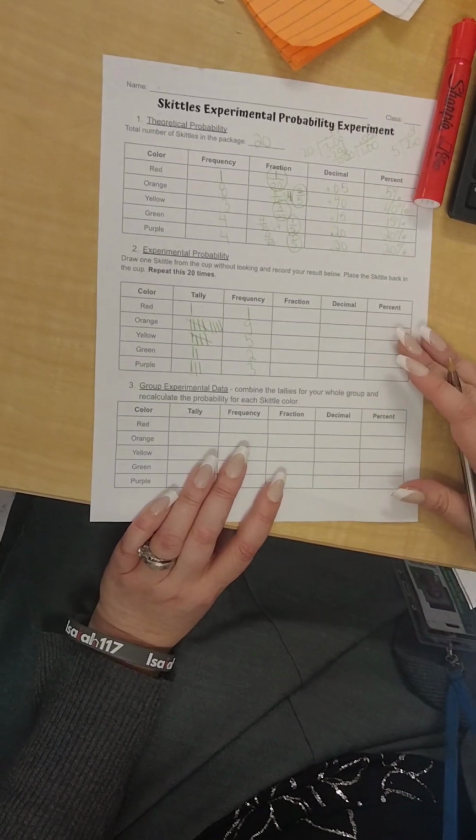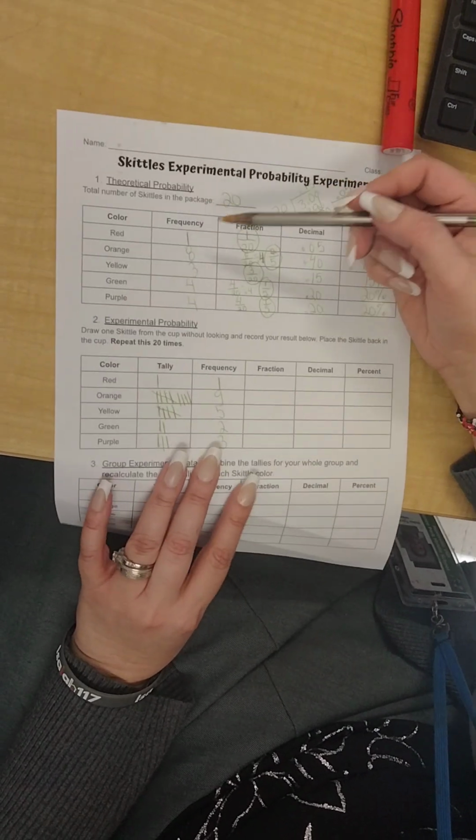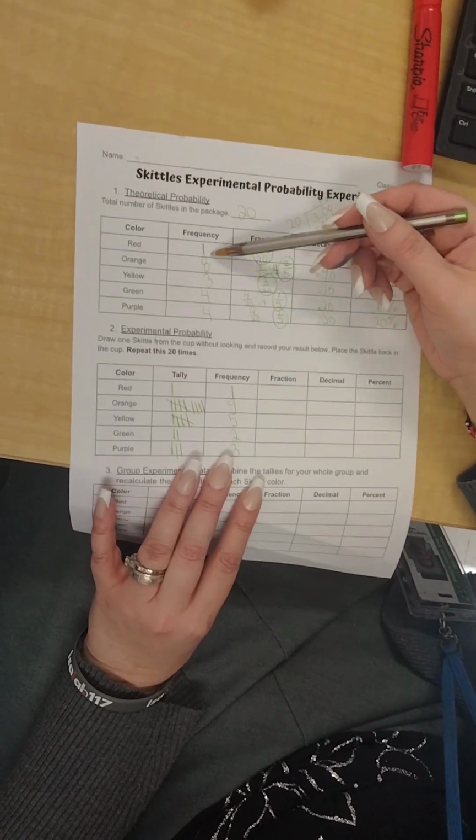So now the fraction, decimal, percent part is the same as before. But do you see the difference between theoretical? We were just looking at what was in the cup, and I wasn't actually experimenting by picking the color. Do you notice the reds were the same.